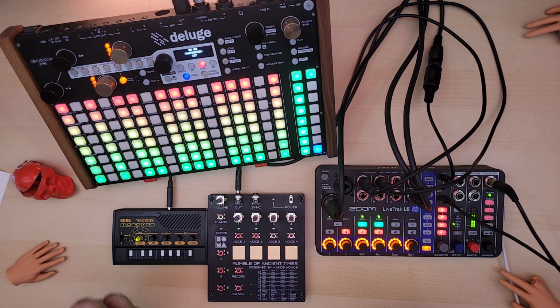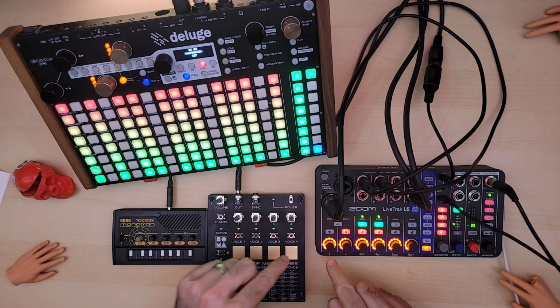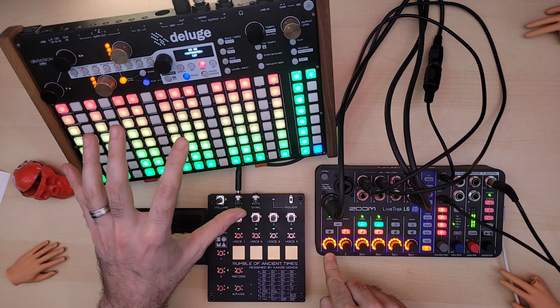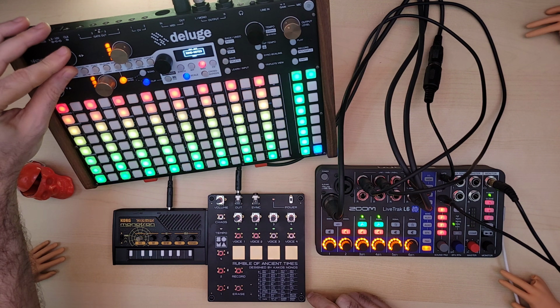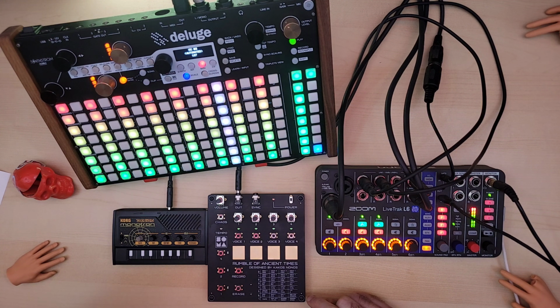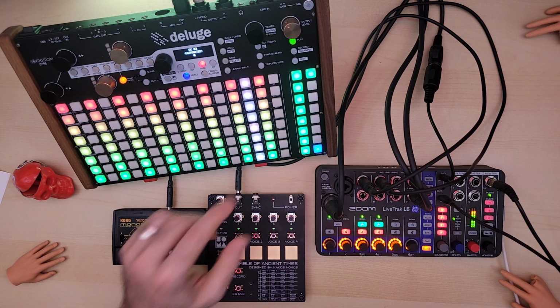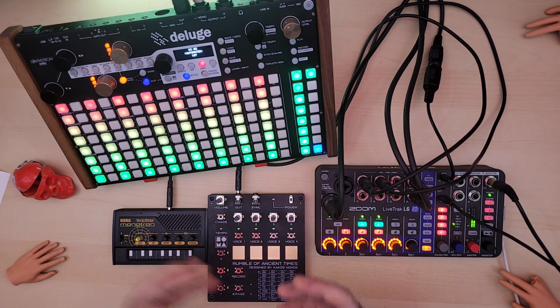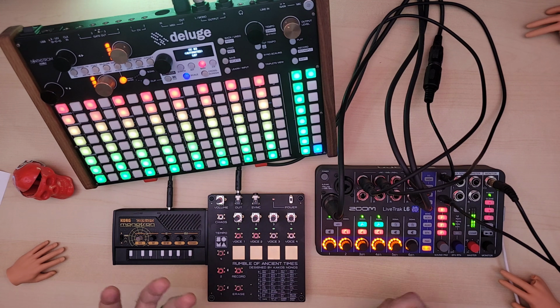Here's a bonus example where I will put a slicing effect on my vocal through channel 1 here via MIDI and the Deluge in automation view. See, I've added all these kind of extra little chops. And now I sound like this when I speak live through the mic. Hopefully this is kind of interesting. Either way, you can see some of the power that you can get by messing with automating MIDI parameters.